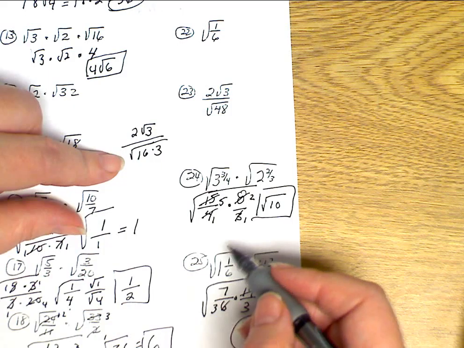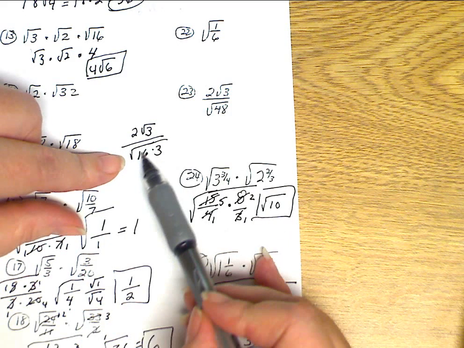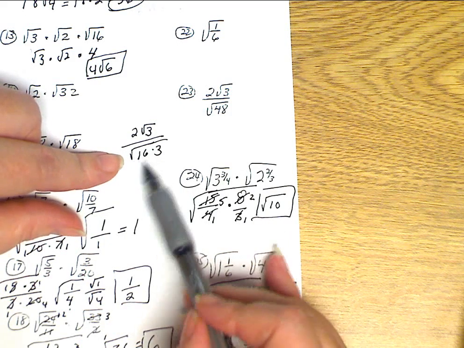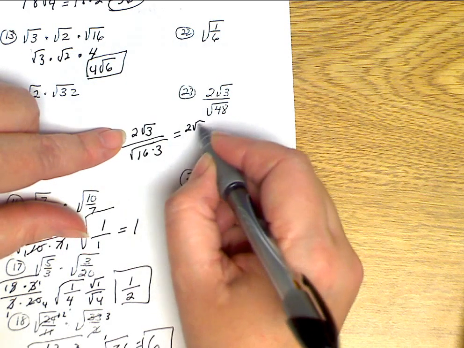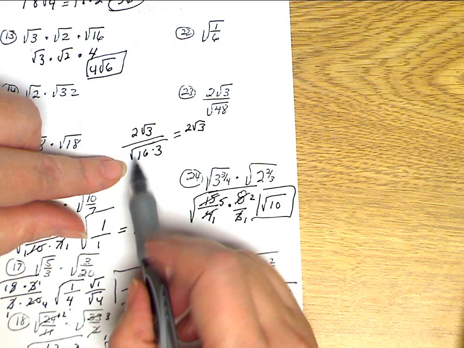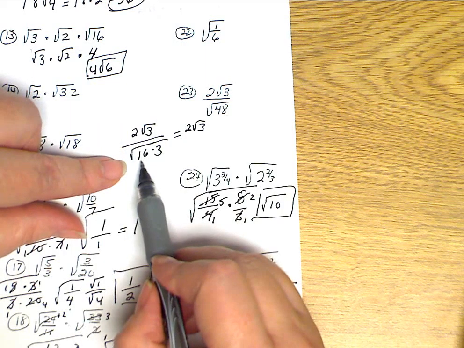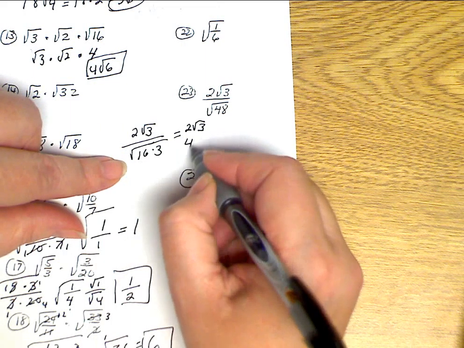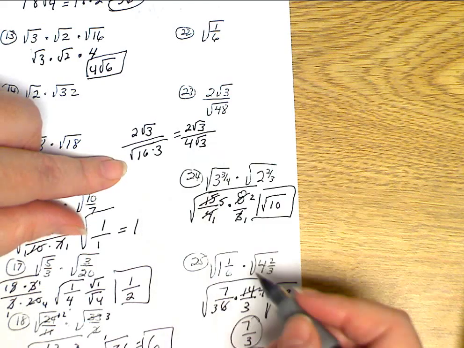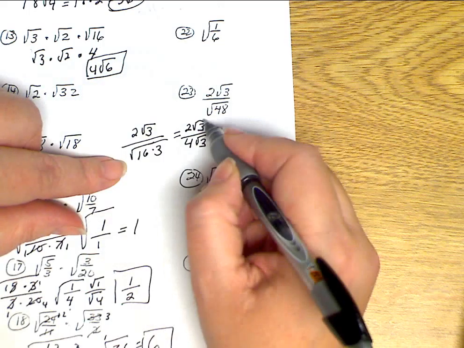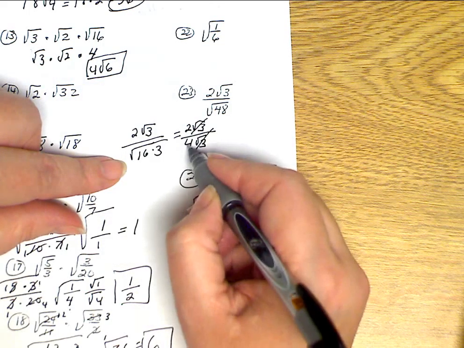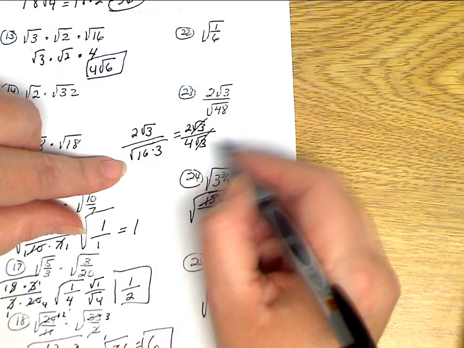Okay. All right. Then you're going to take the square root. I'm going to bring over this. I'm not going to do anything to the top. I'm leaving it alone for right now. Square root of 16 is 4. Square roots of 3. So the 3's cancel out. 2, you can reduce it. 2 fourths is 1/2.